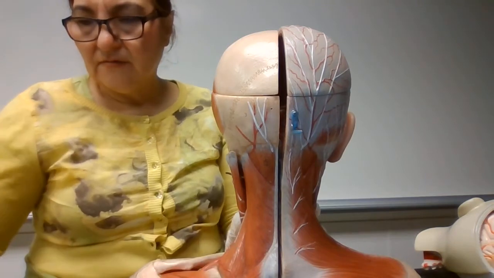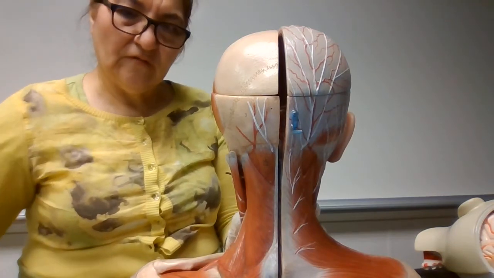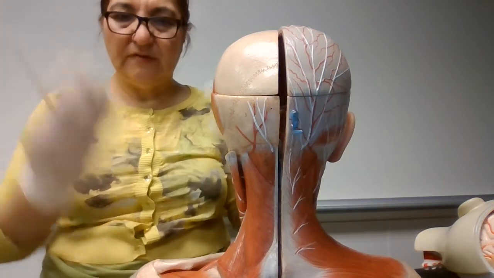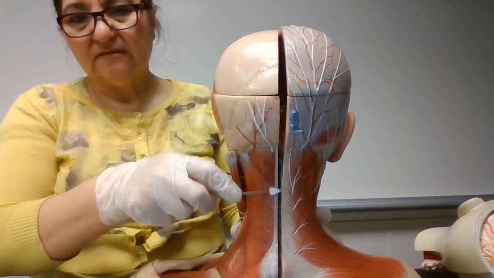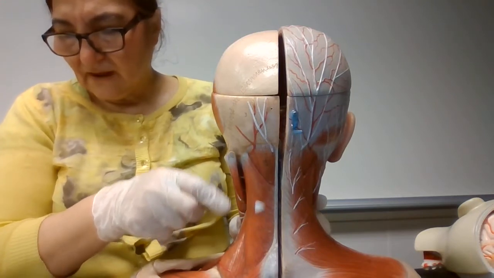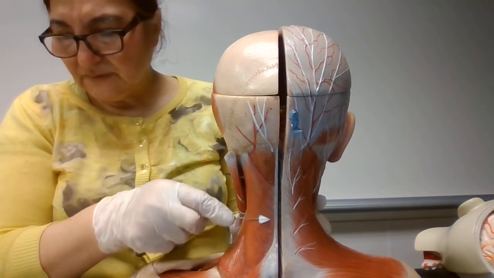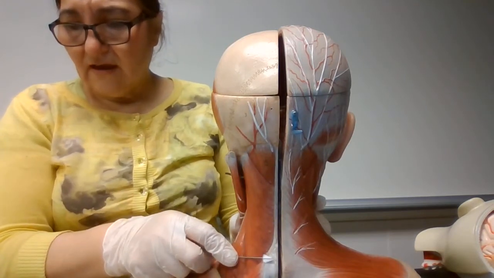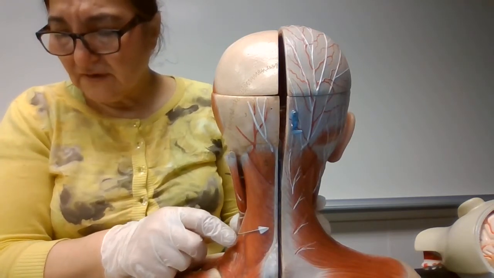Remember in vertebra last time we went over the axial bone, the transverse process and spinous process. That muscle originates from the spinous process of the vertebra, and the insertion is going to be the mastoid bone.